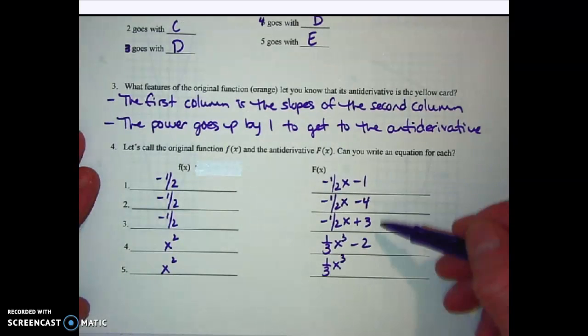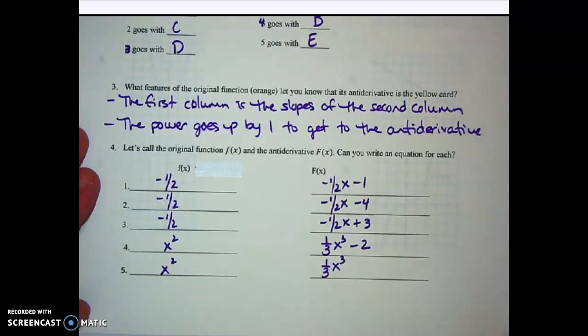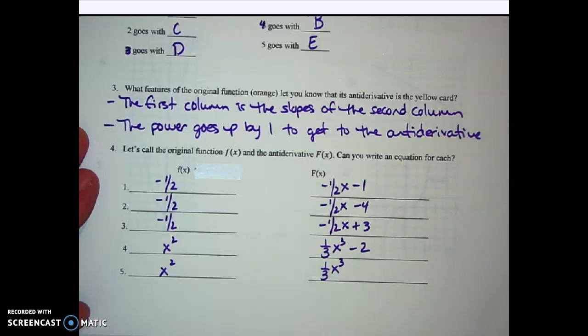These top 3 being linear, I'm thinking that you should have all gotten those. These bottom 2 might have been a little bit more tough. Now, what do you notice about this first column and the second column?